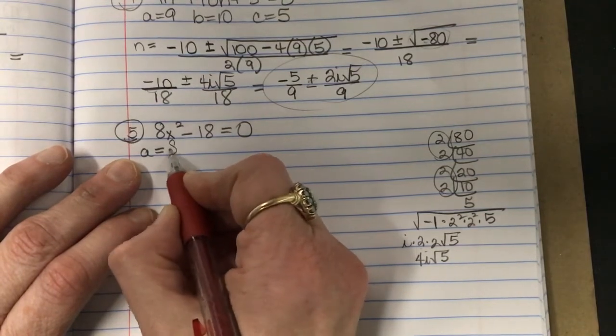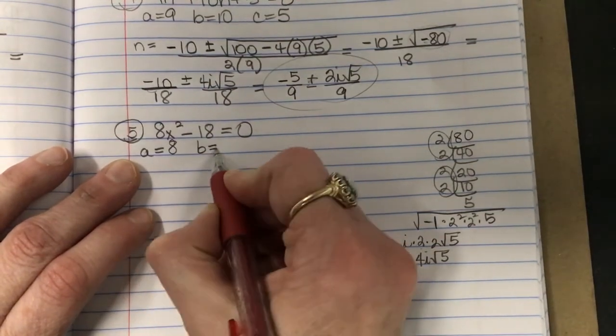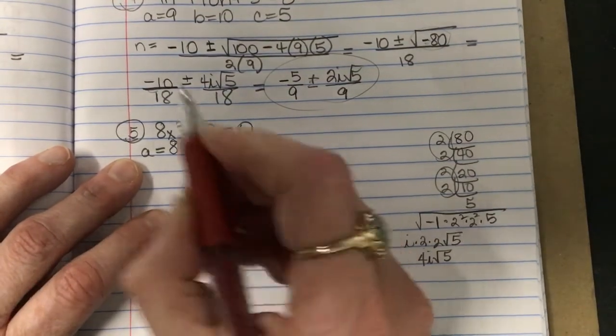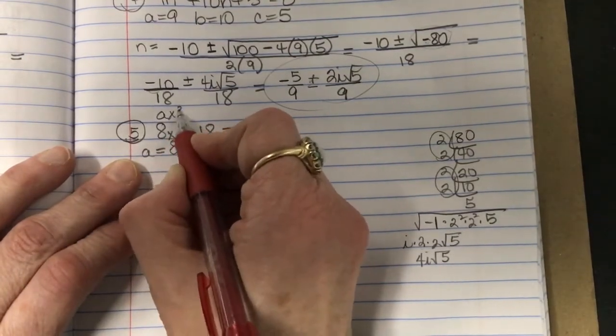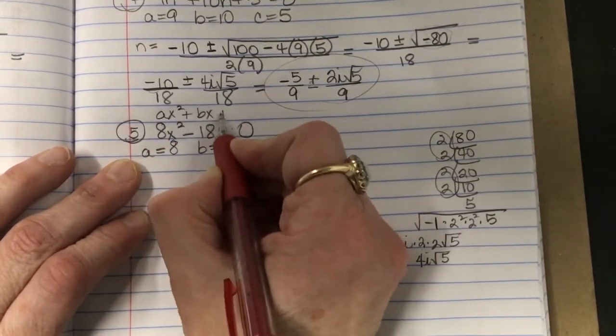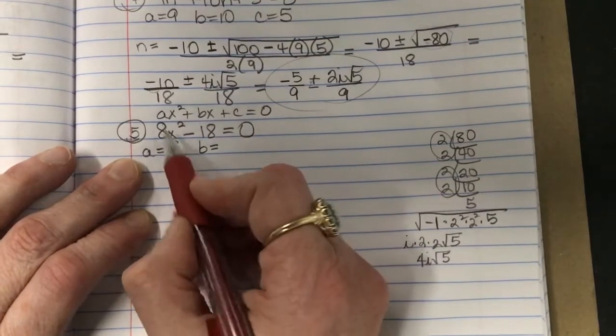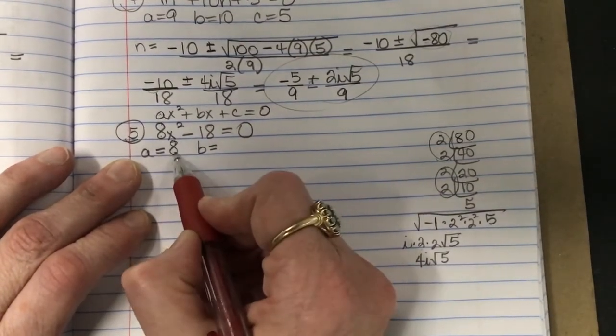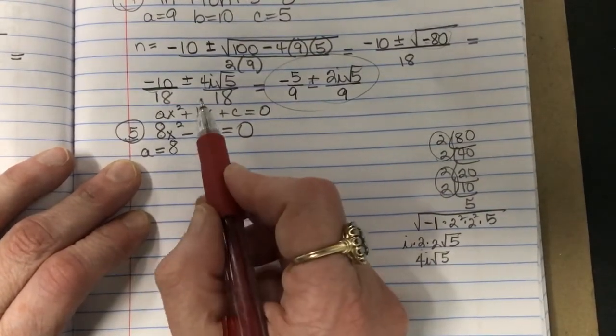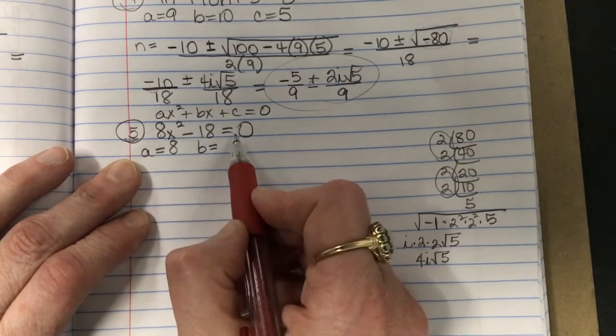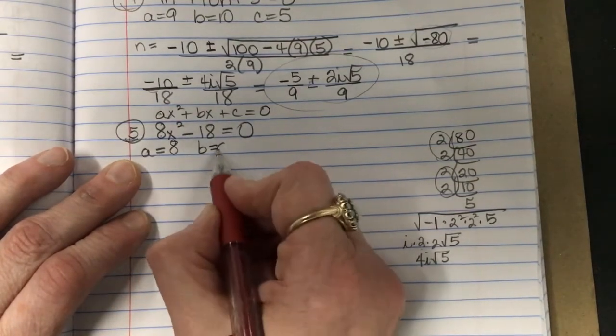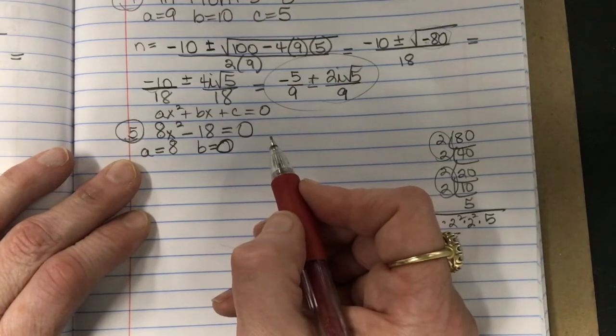A is 8. Now what's B? 1. Now let's be careful. We got ax squared plus bx plus c equals 0. So 8's what's in front of your x squared. That's your a. Now b's what's in front of an x. But do I have an x? No. If you don't have an x, it's 0.